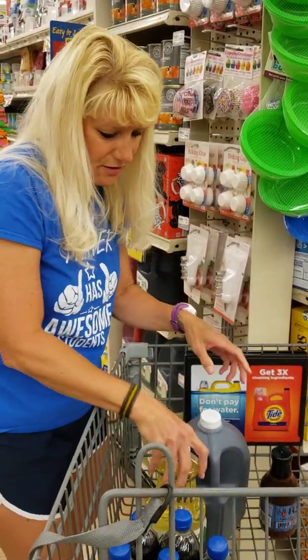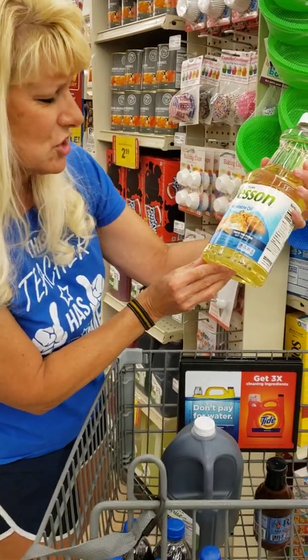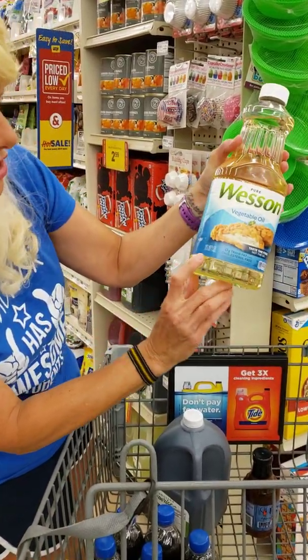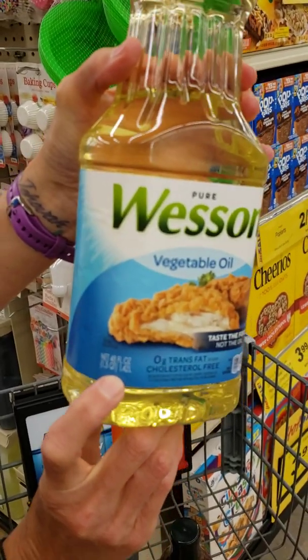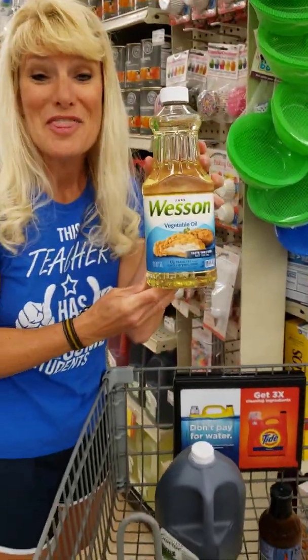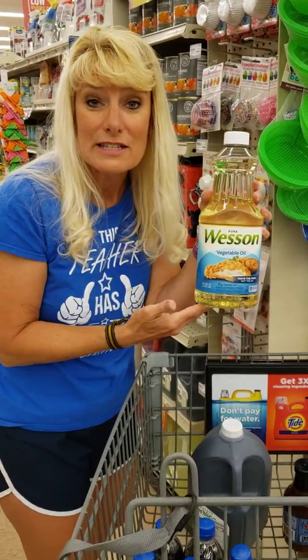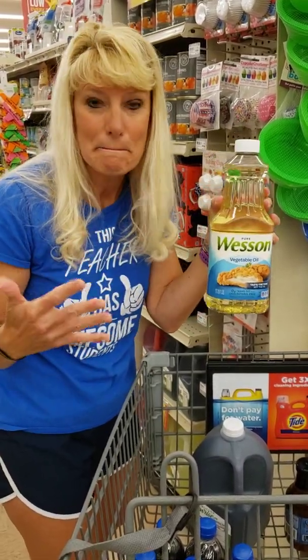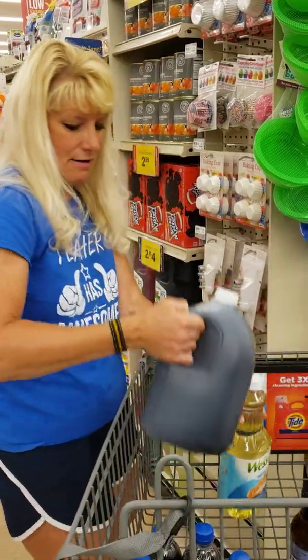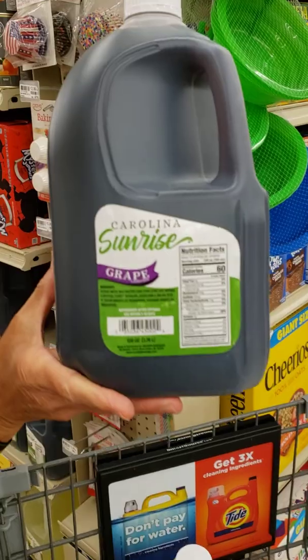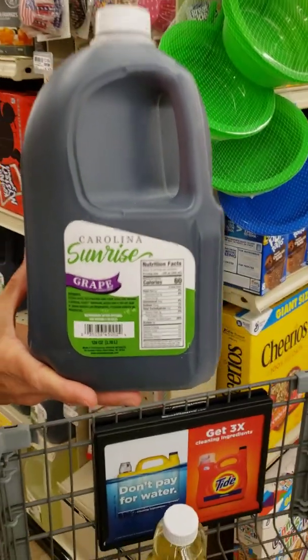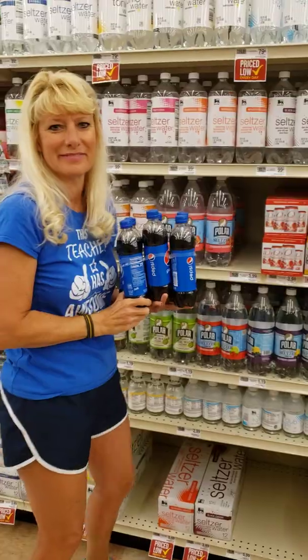Look what else I found. I found this vegetable oil, and I noticed here that this is listed in 1.5 quarts. All right, so that means that even things that we use in our cooking and our baking are listed in quarts and gallons and pints and cups. And look right here. I found a gallon of grape juice. Let's keep searching. The grocery store is a great place to learn about capacity.